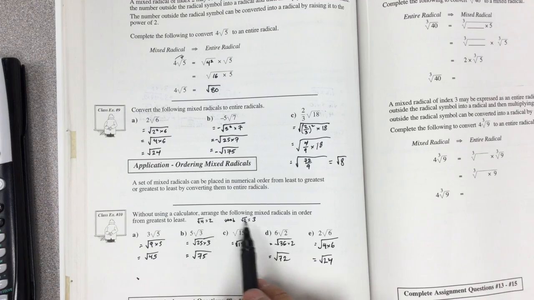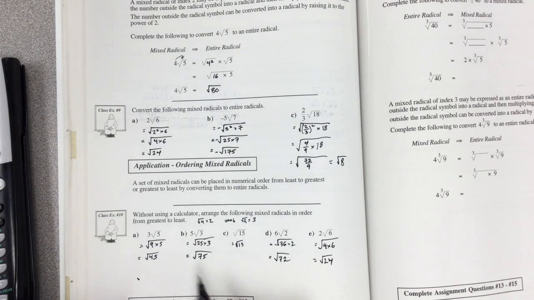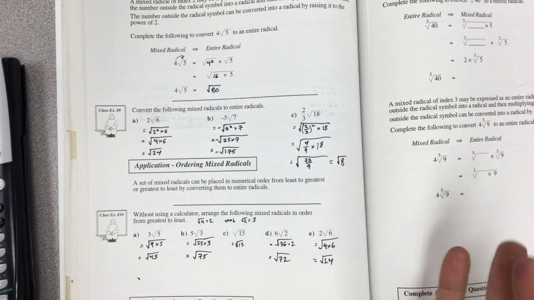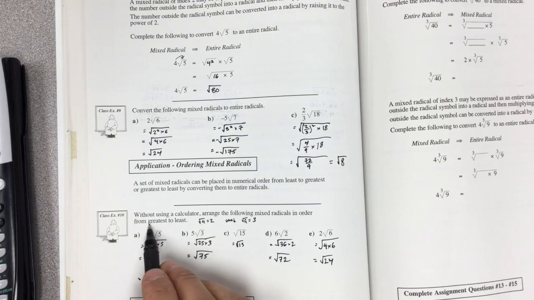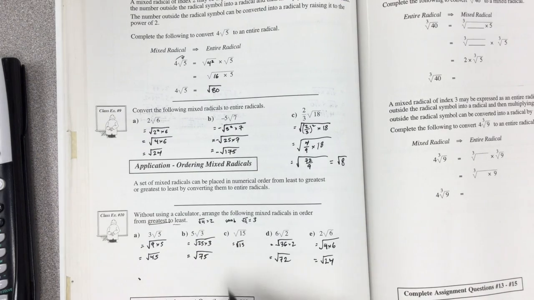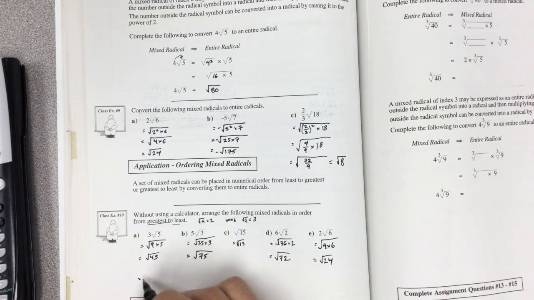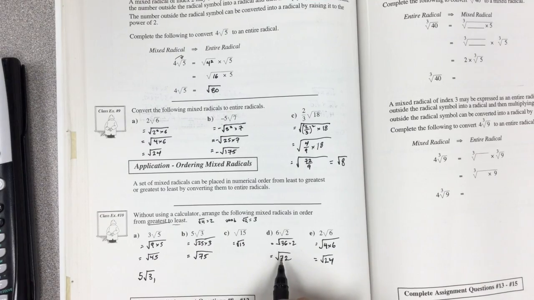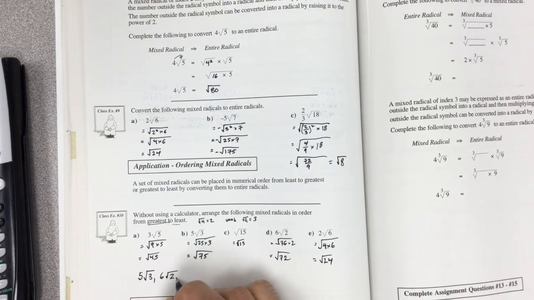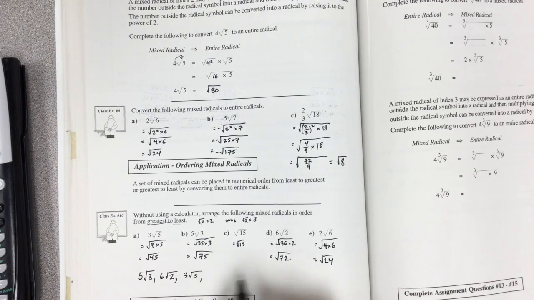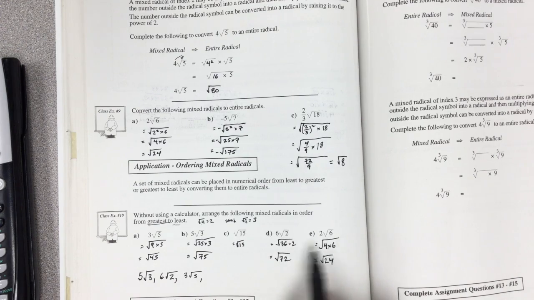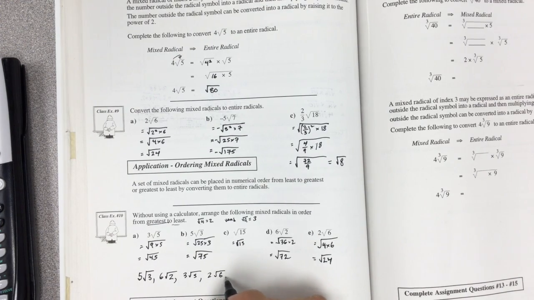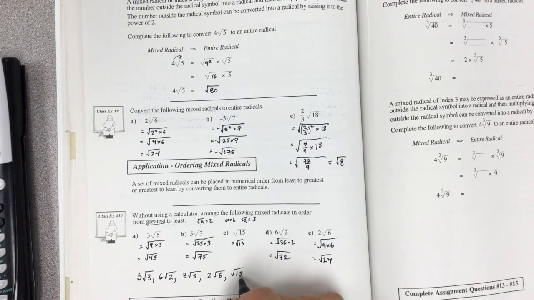So we want to arrange the mixed radicals in order from greatest to least, sorry, I don't know why I keep saying least to greatest, from the largest one to the smallest one. That means my largest one is going to be b. It's going to go 5 root 3, followed by 6 root 2, followed by 3 root 5, and then 2 root 6, and finally the square root of 15.